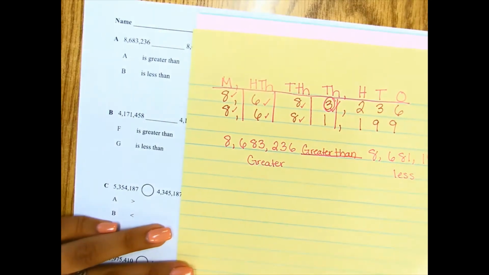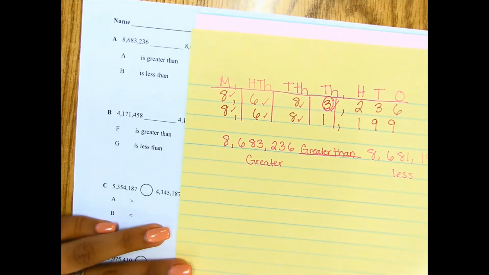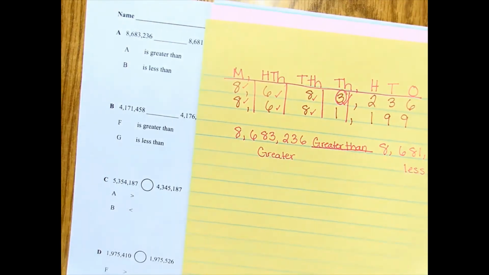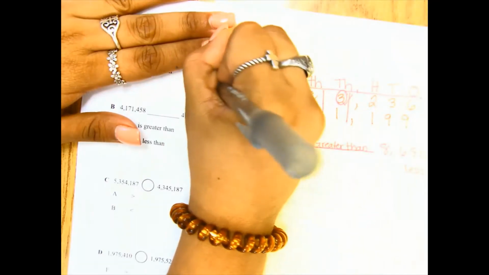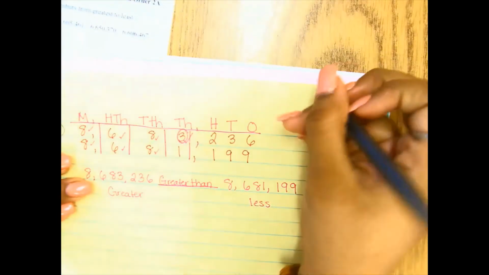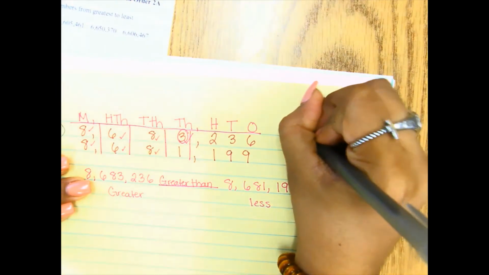So what is my answer? My answer is A, correct. So my answer will be A. So this is for letter A on this page, compare and order.